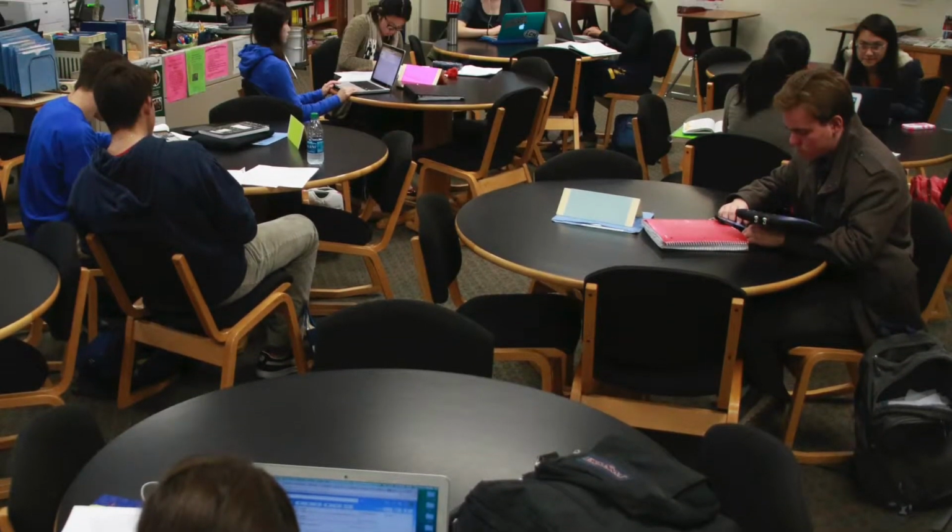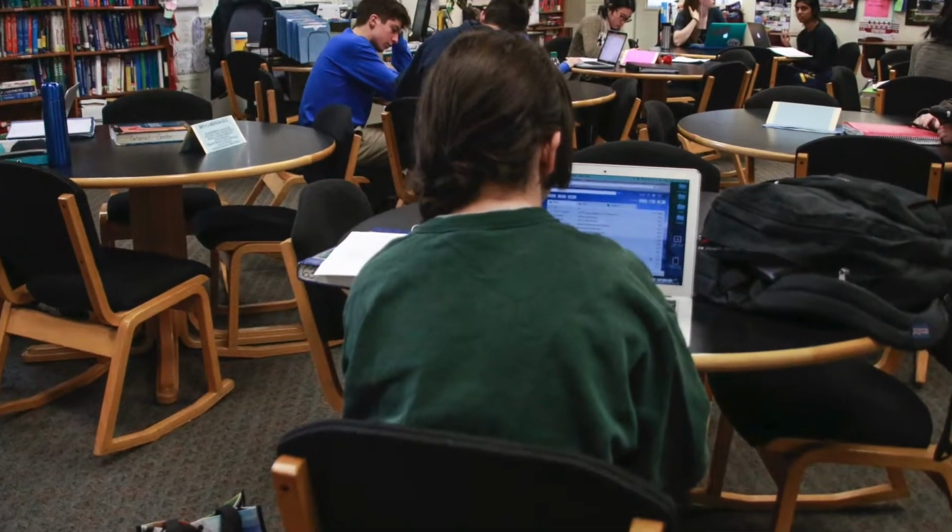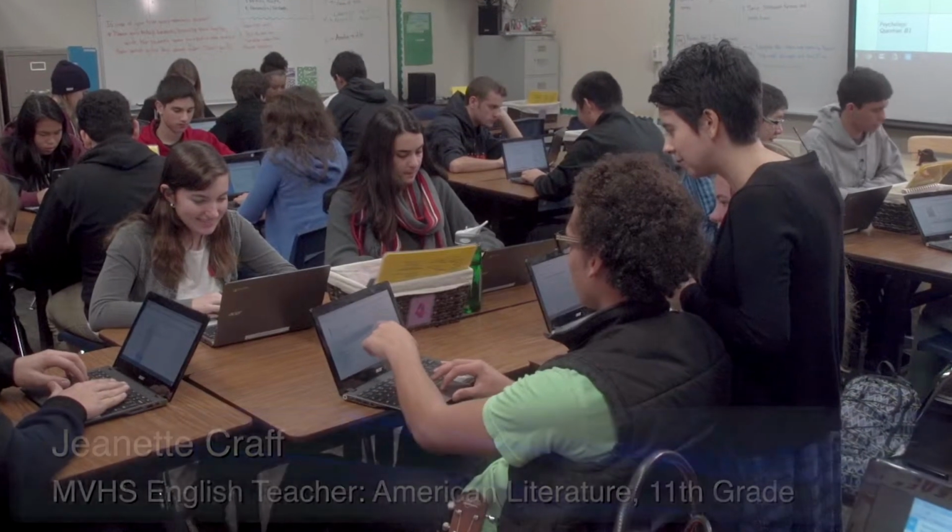Prior to just a few years ago, students who wanted to do research, wanted to find sort of quality information, would have to come to the library and access the materials and the resources that we had in that physical space. But now with technology, students carry the library with them in their laptop. Now that we have Chromebooks, they're amazing. They're really light. The battery lasts 8 hours.